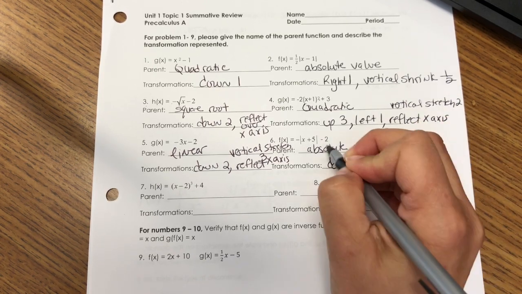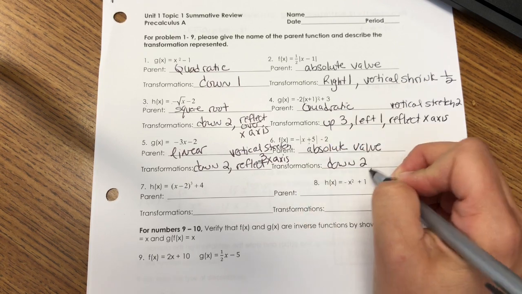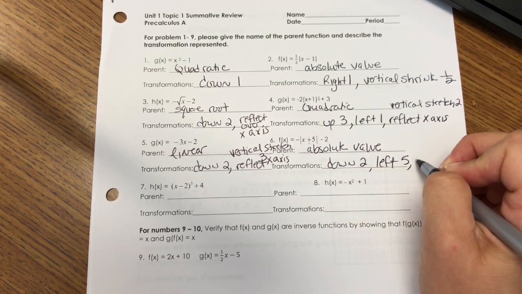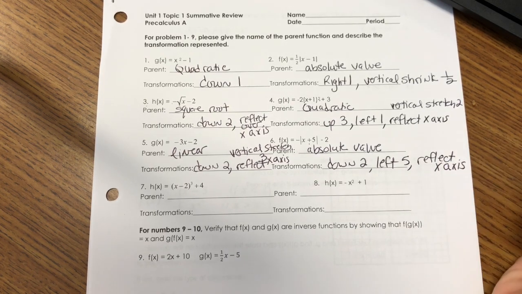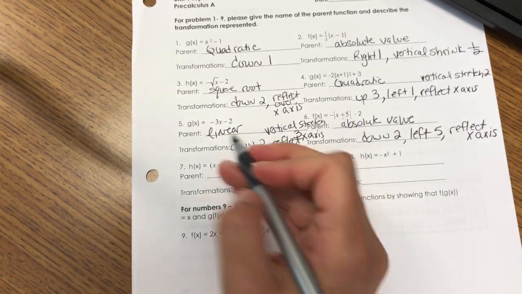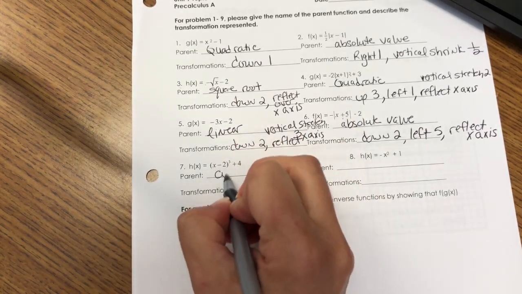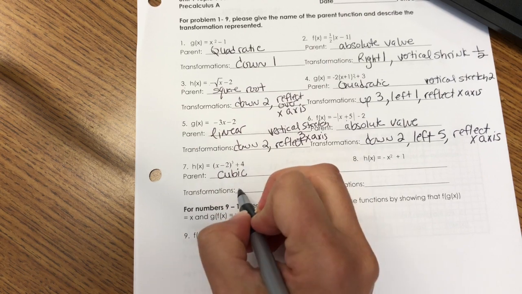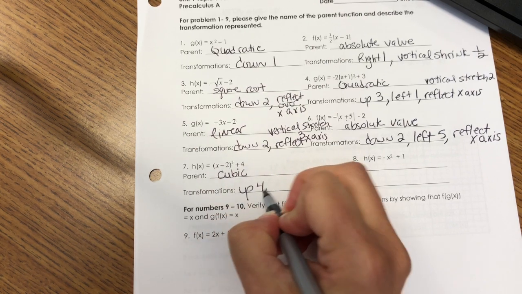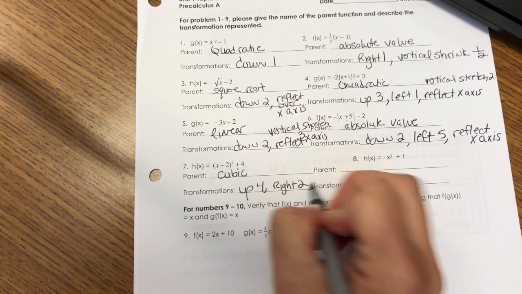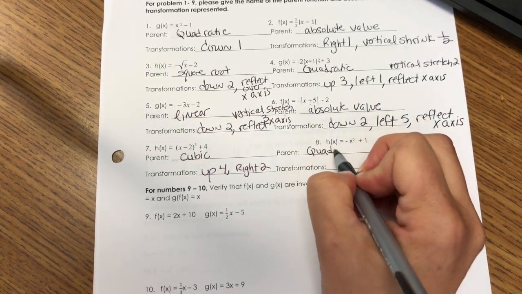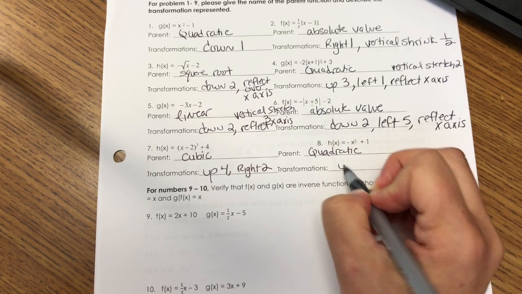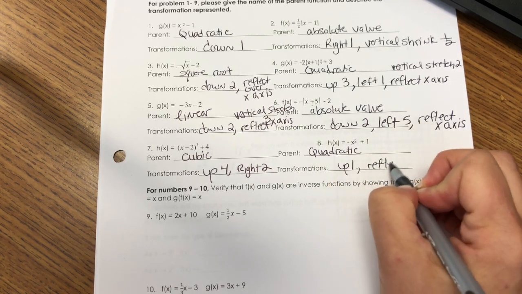Down 2, left 5, reflect over the x-axis. A different one. So to the 3rd power is a cubic function. And this one's up 4 and right 2. And last but not least, a quadratic. That is up 1 and reflect over the x-axis.